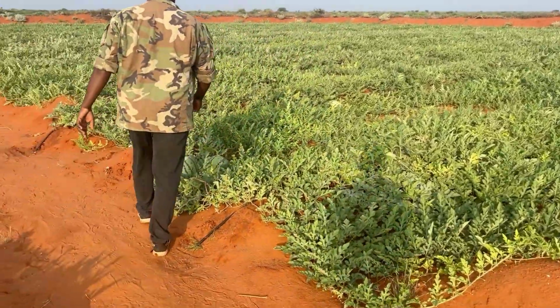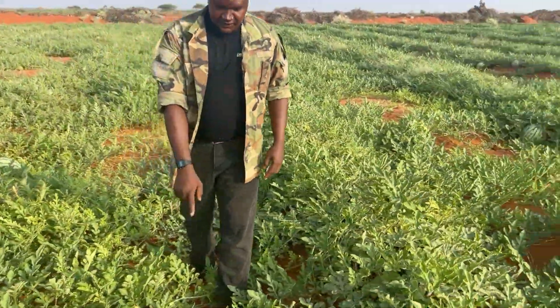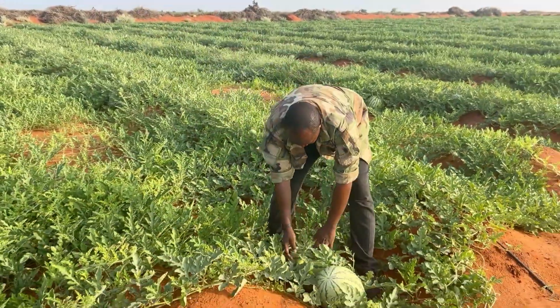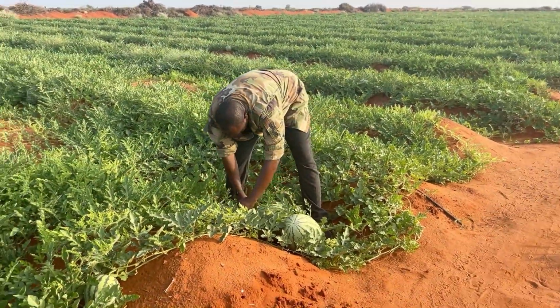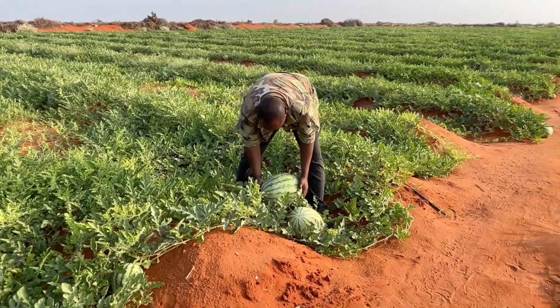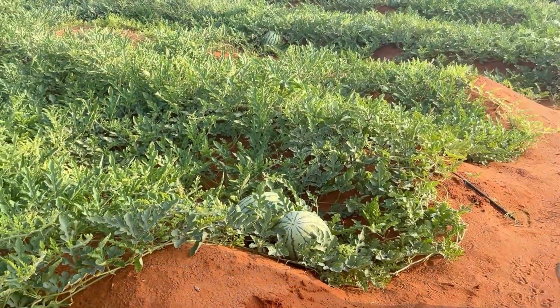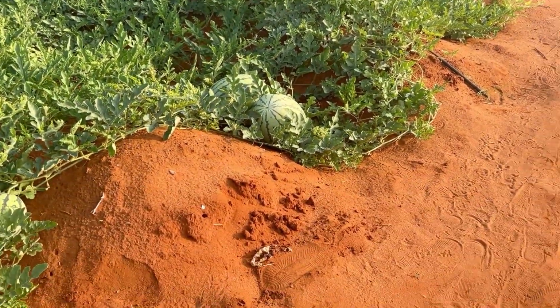You see, this variety here, you can have a look at its color. If you compare this variety with this, they are a bit different.